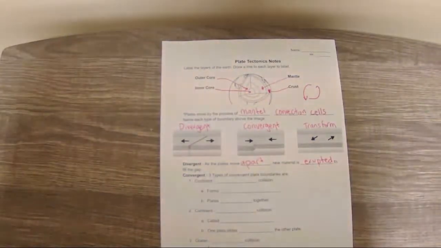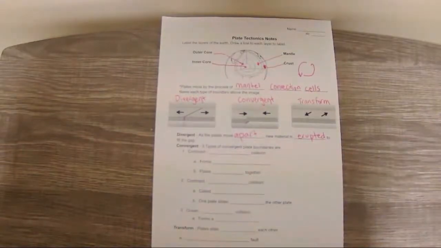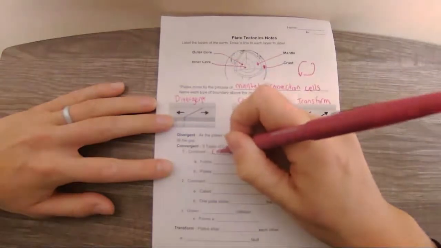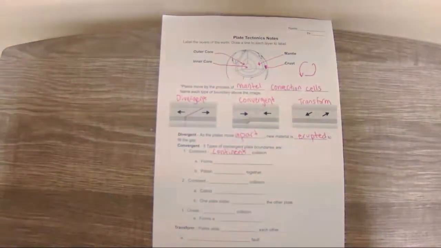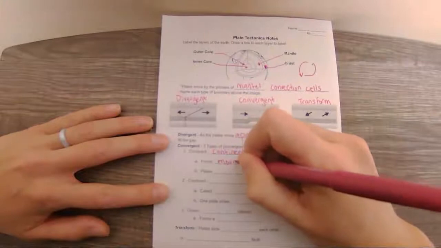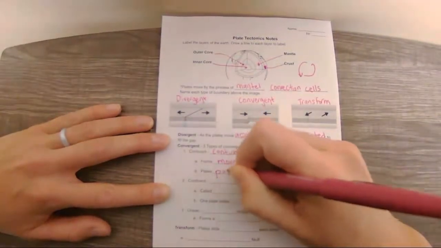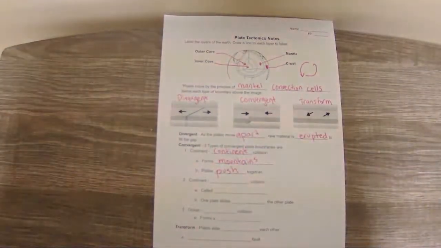All right. Now on to our convergent. There's actually 3 different kinds of convergent boundaries. The first one is when 2 continental crusts collide. So we call this a continental-continental collision. It actually ends up forming mountains. Plates push together. They push together to create the mountain.